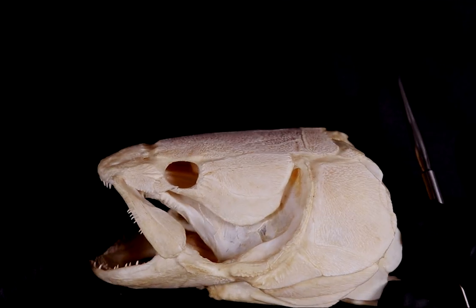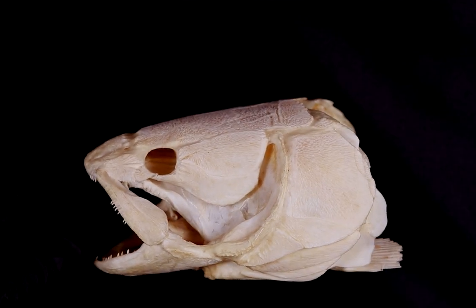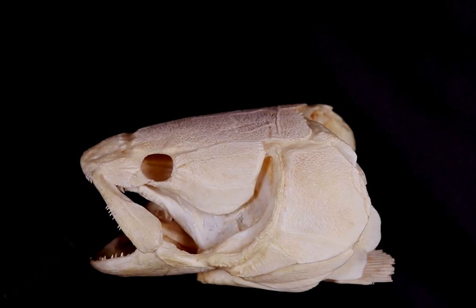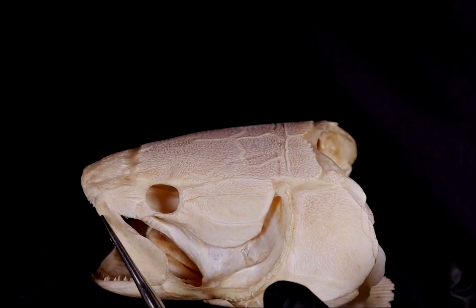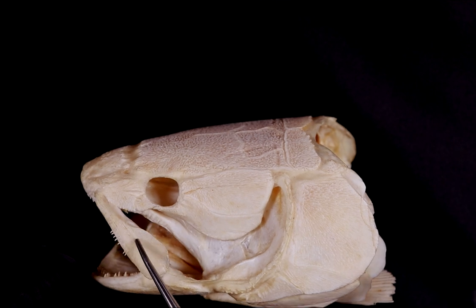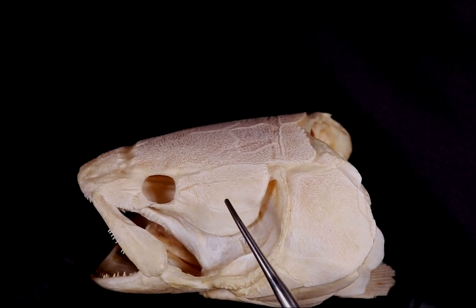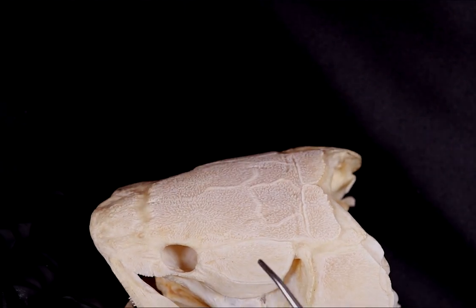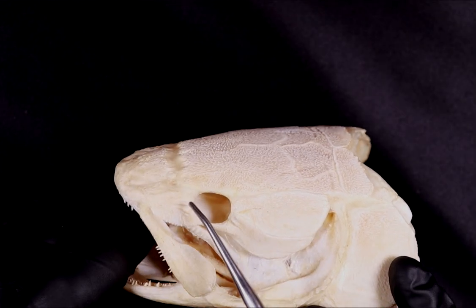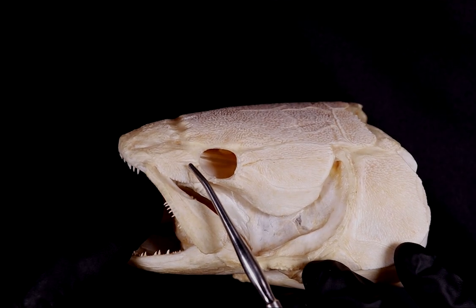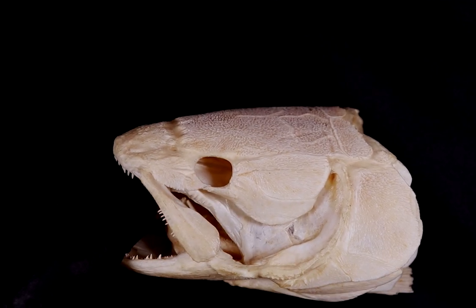Now if we go ahead and turn this laterally and take a look at the lateral view, okay, we're going to see the premaxilla, which is the small bone right here, and then we have the maxilla bone, so this is going to be the upper jaw. We have the lacrimal bone, which is going to sit right here. And if I get the lighting on that one a little bit better. So this is going to be the lacrimal bone.